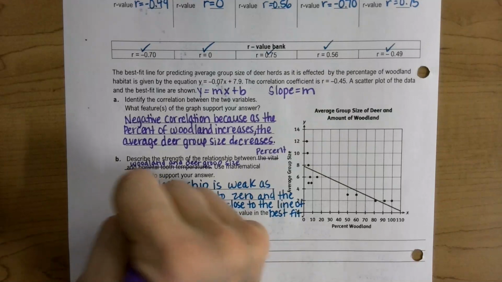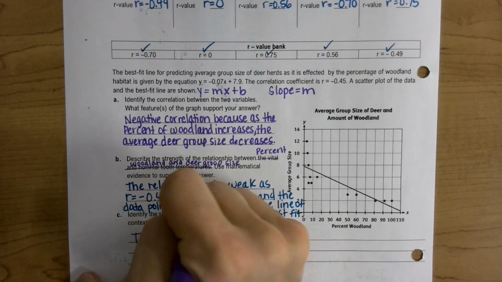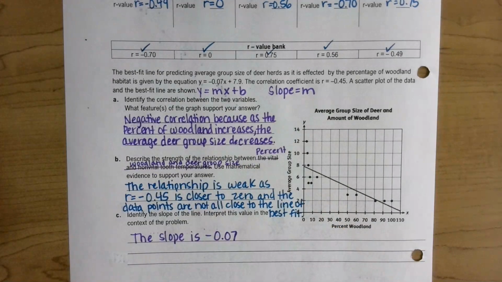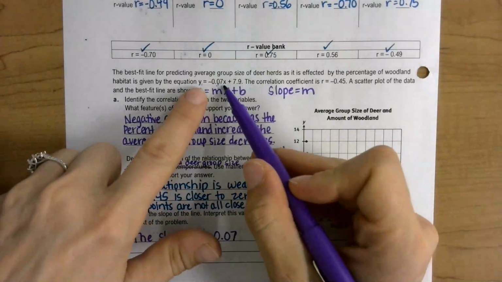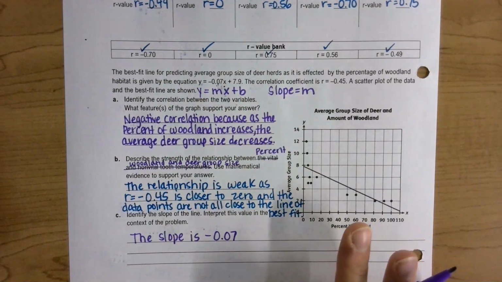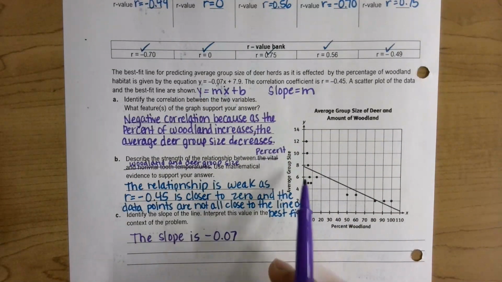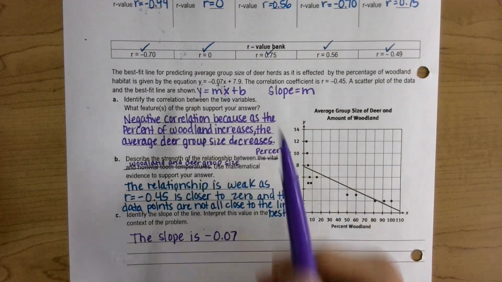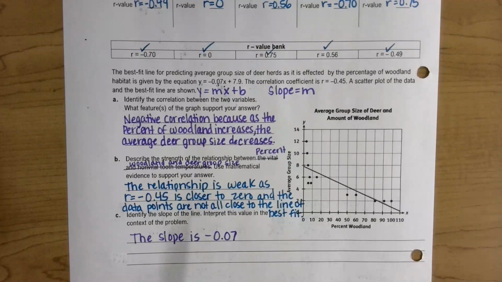So the slope is negative 0.07, not x. Remember, x and y represent points on our graph, data points on our line. So you never put x next to it when you're saying what the slope is. It's just that coefficient, that number in front of x.